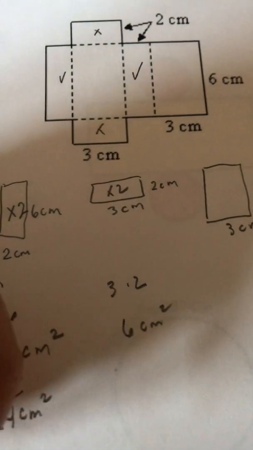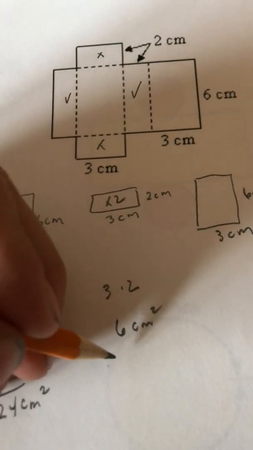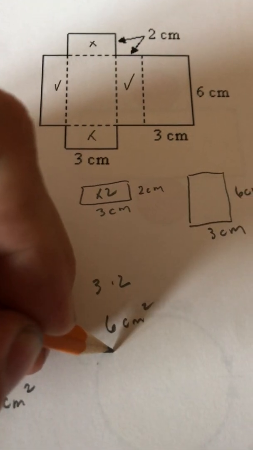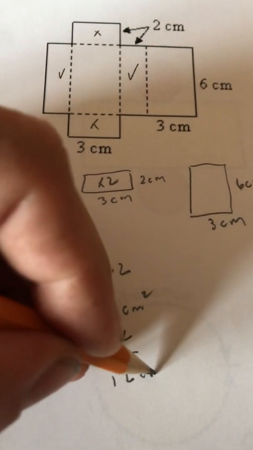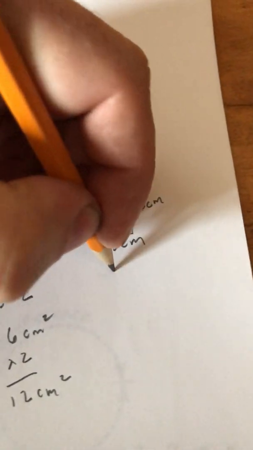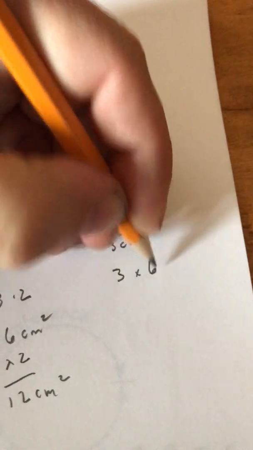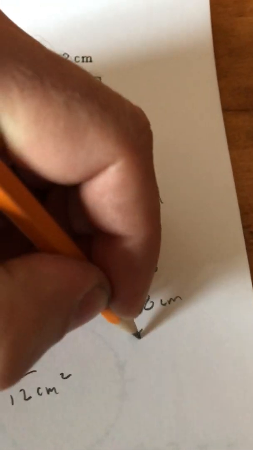Because some objects are going to have maybe 2 or 3 or 4 or 6, and then you won't get it wrong. And we'll multiply that by 2 because there's 2 of them. 12 centimeters squared. And the last one, base is 3, height is 6, 18 centimeters squared. There are 2 of them, 36.